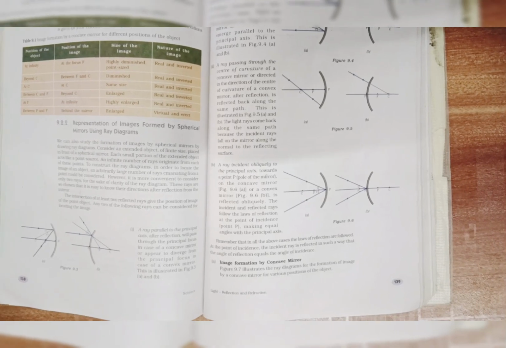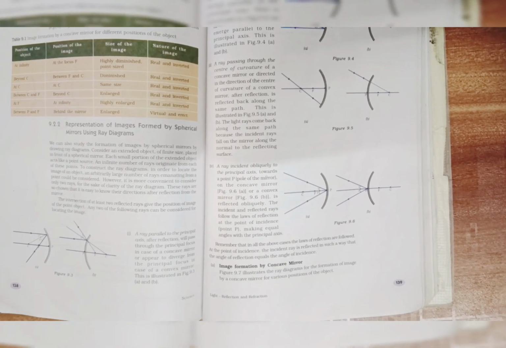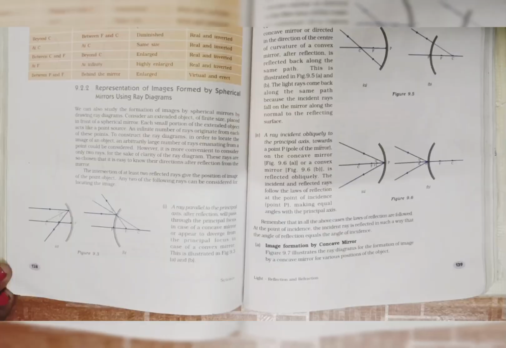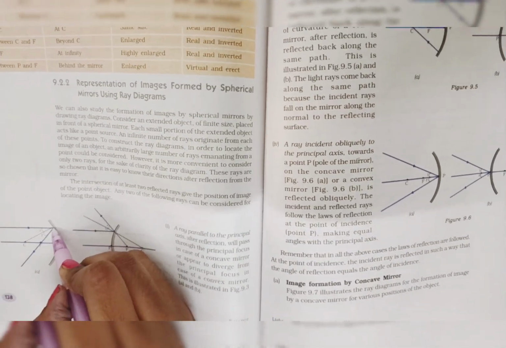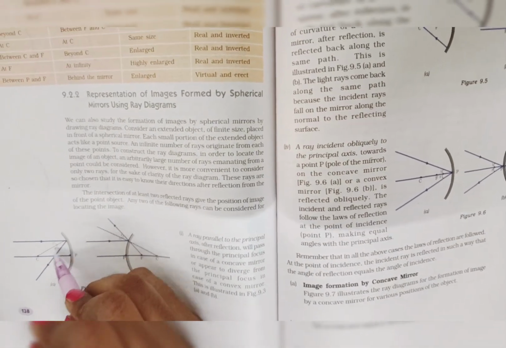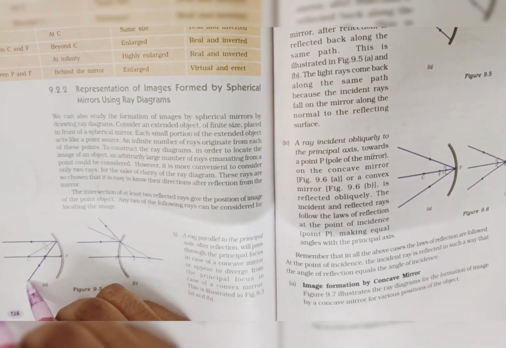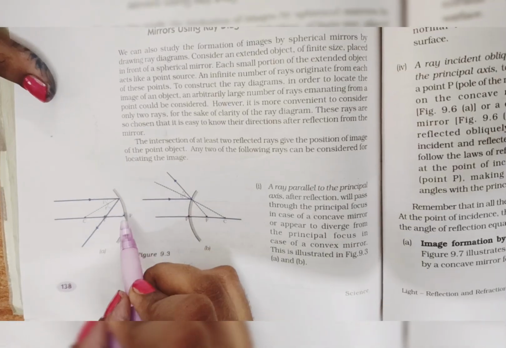Now let's understand how the direction of the incident ray changes the direction of the reflected ray when it falls on a spherical mirror. Look here. The incident ray is moving parallel to the principal axis. So when it moves parallel, the ray bounces back and goes towards the focus. This is the concave mirror.